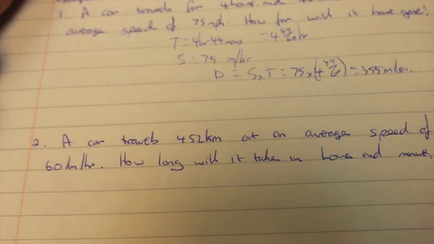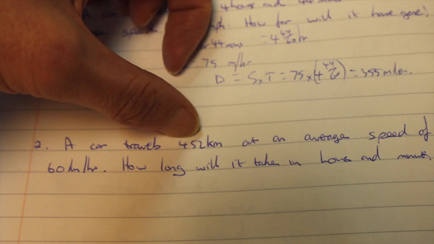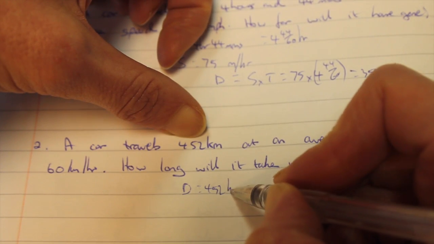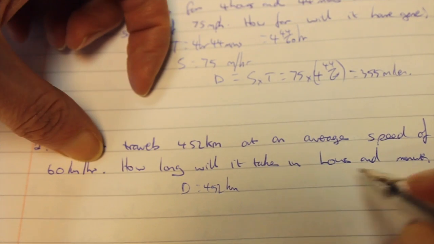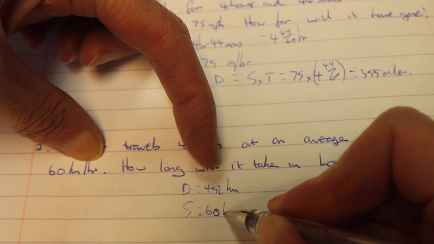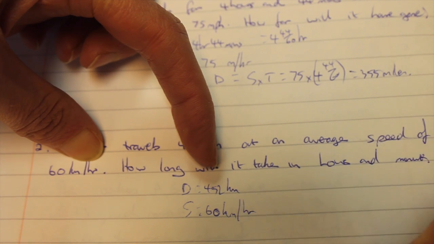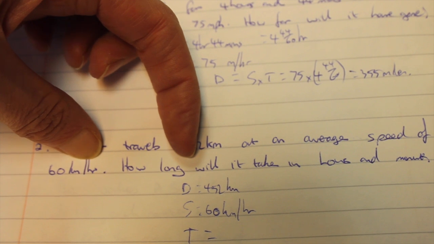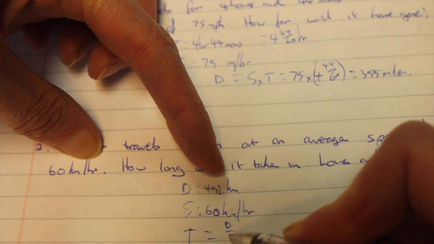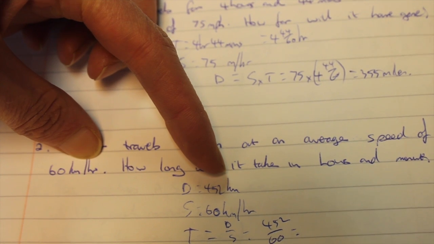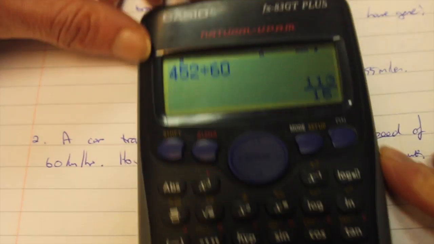Let's see another one here. A car travels 452 kilometres. So the distance is 452 kilometres at an average speed of 60 kilometres per hour. So they all match up nicely. How long will it take in hours and minutes? Time is distance over speed. So 452 divided by 60.